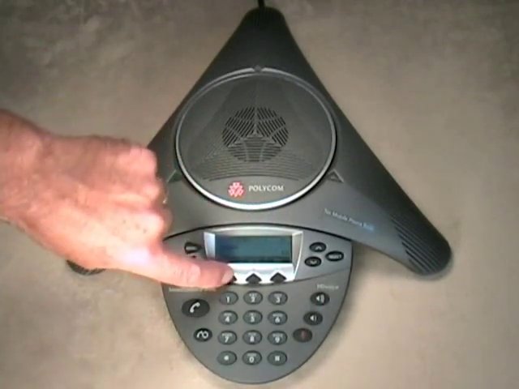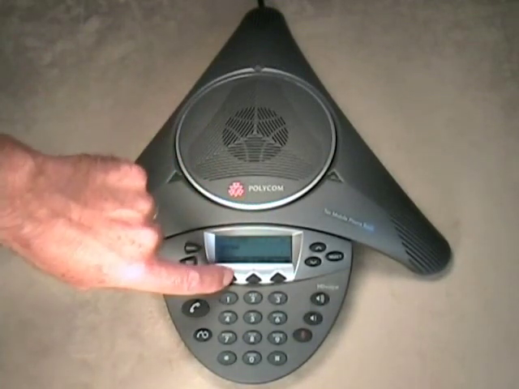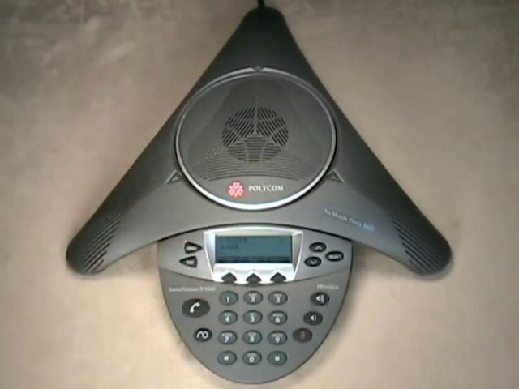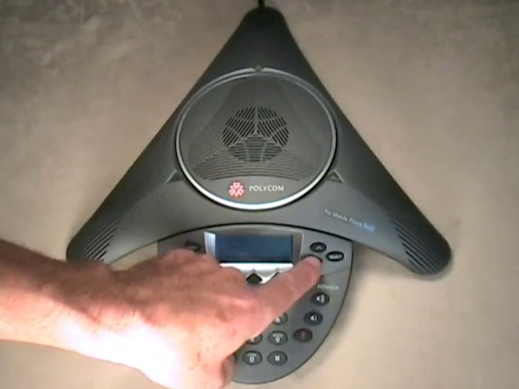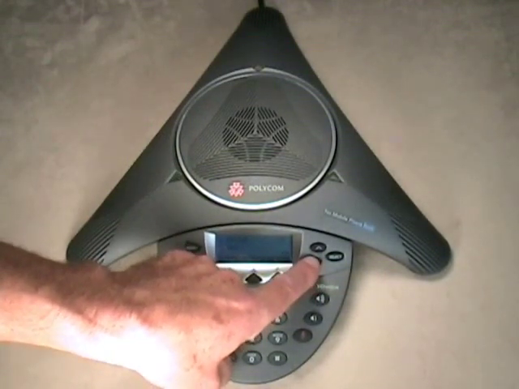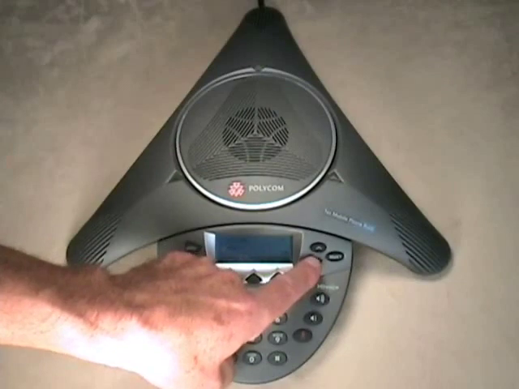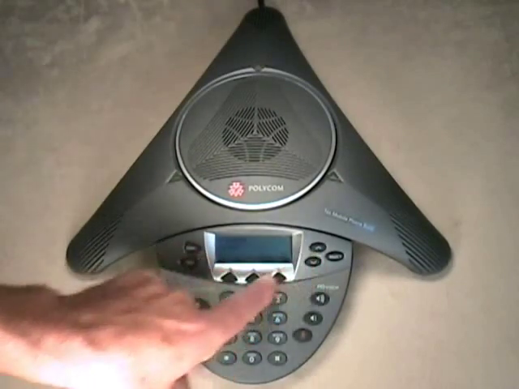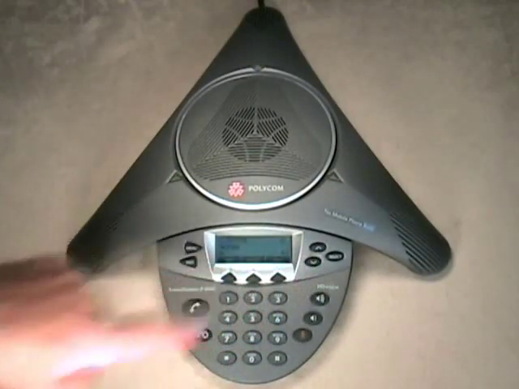If I hold my original call, I can now answer the second call. I've placed my first call on hold, and by using the up and down arrow keys here, I can either resume my original call or continue talking to this new incoming call.